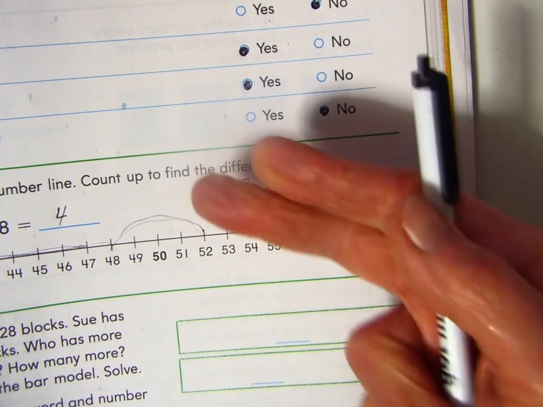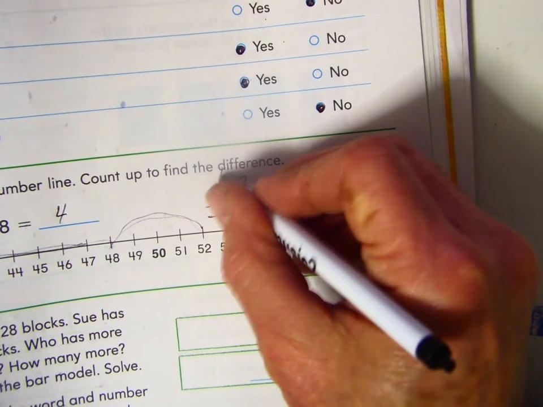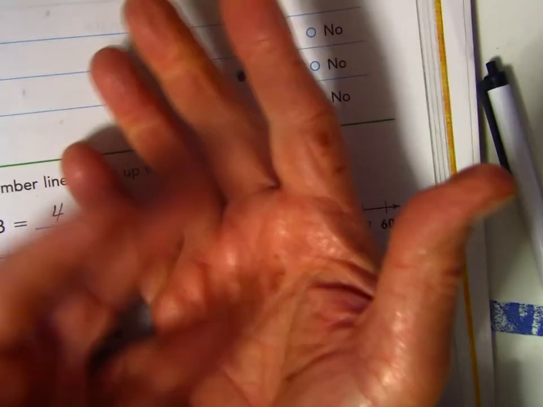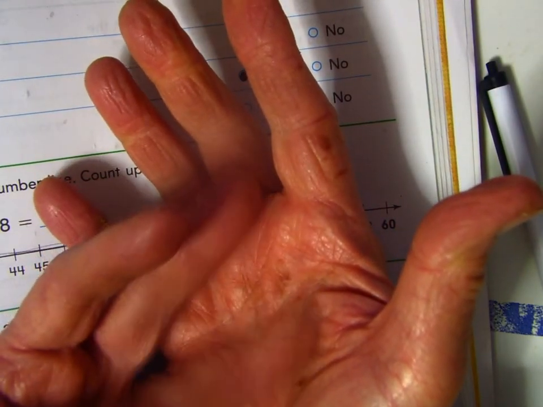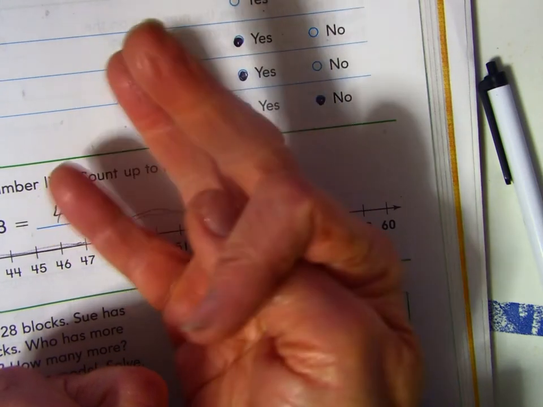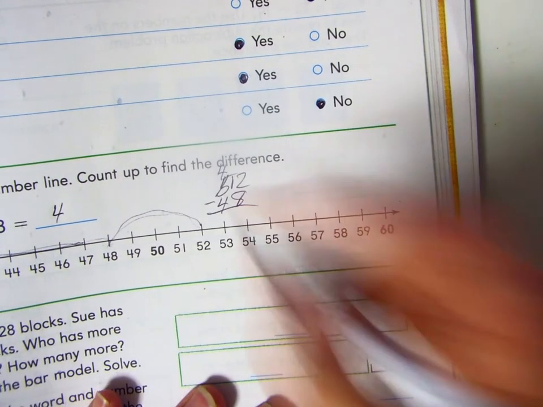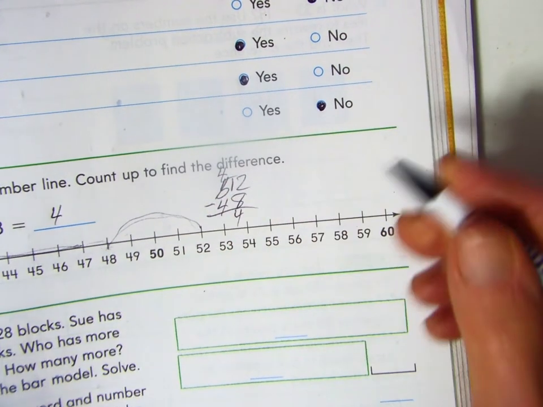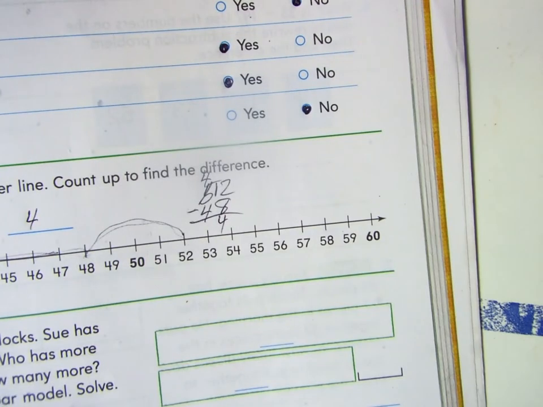2 quito 8. No se puede. Presta. 5 cambia 4. 2 a 12. 12 quito 8. 12, 11, 10, 9, 8, 7, 6, 5, 4. Y 4 quito 4, 0. Pero no escribí los ceros en el frente. 4. Ok.